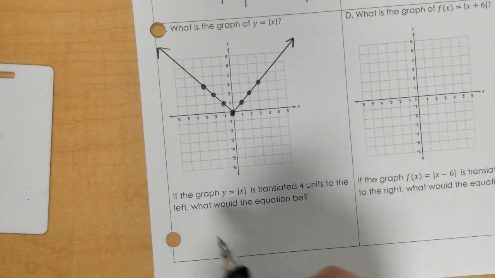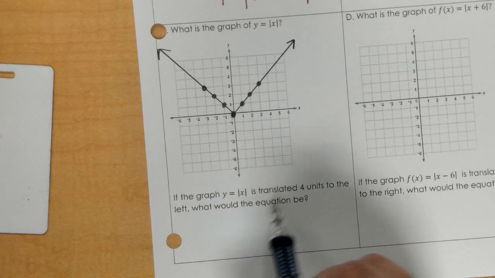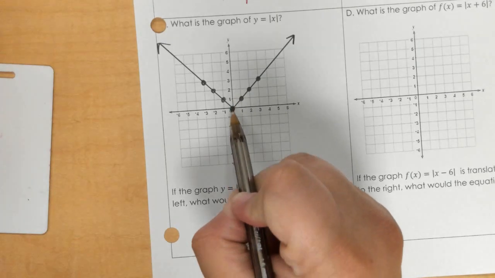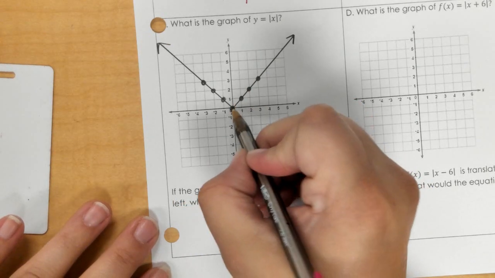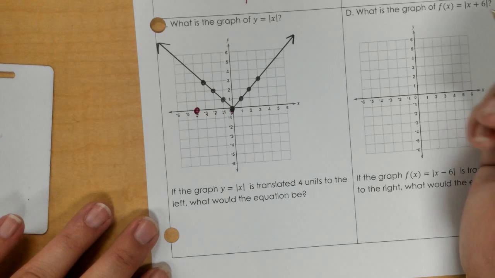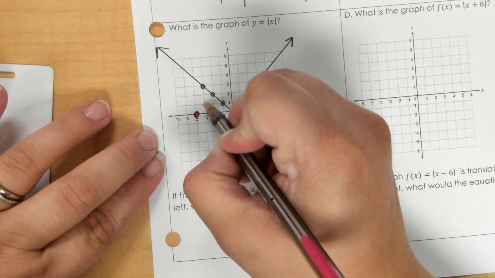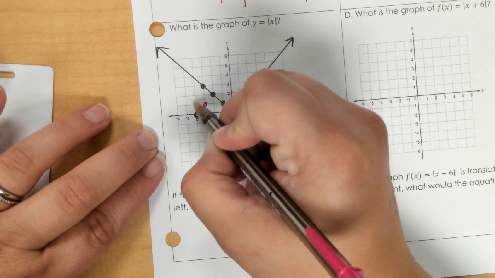Okay, now it says, if this graph is translated 4 units to the left, what would the equation be? So let's go 4 to the left. 1, 2, 3, 4. We land at -4. Now, for this particular graph, I can only fit 2 points on here. So I'm just going to do 2 points.